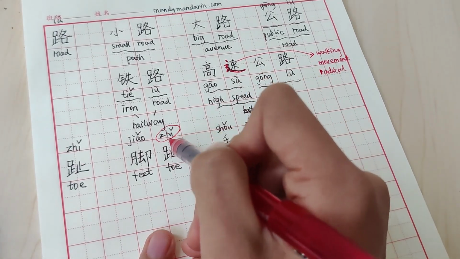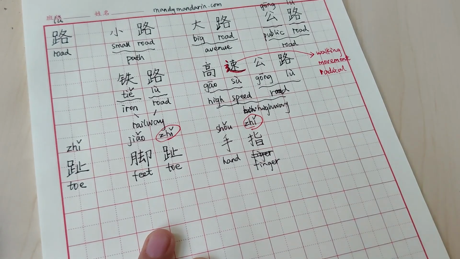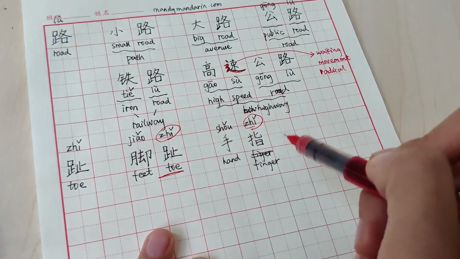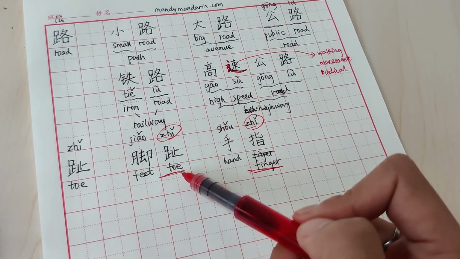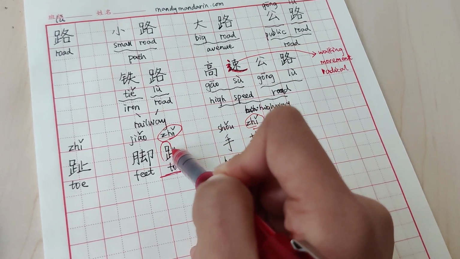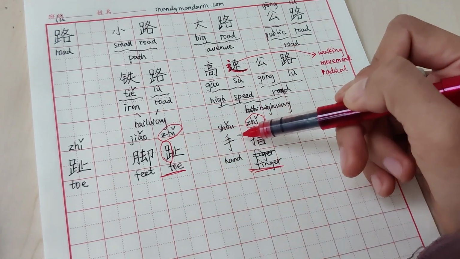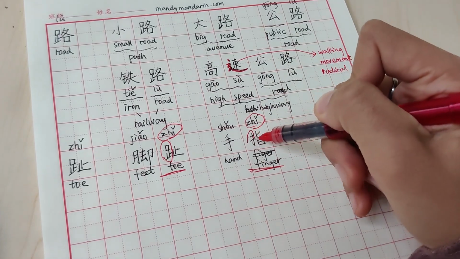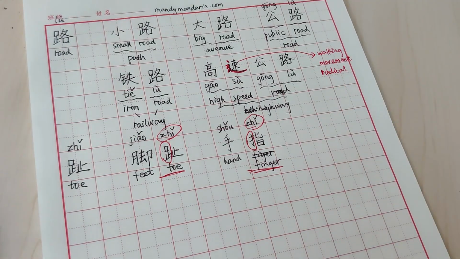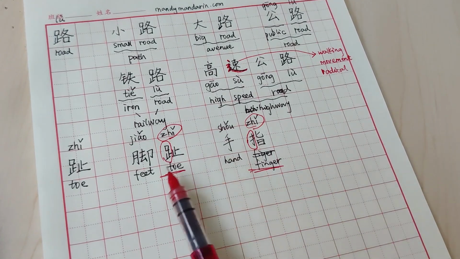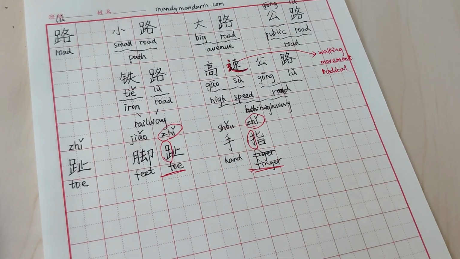Obviously we have the same pinyin here, but the character and the meaning are different. In 脚趾, the 趾 has the foot radical. And in 手指, the 指 has the hand radical. We just talked about it in the last video. Make sure you know the difference between them. If you just learn Chinese by pinyin, it could be super confusing. But if you learn the hanzi, it would be super clear.